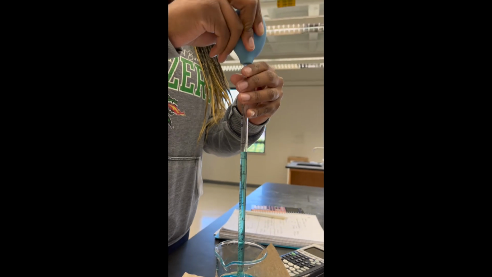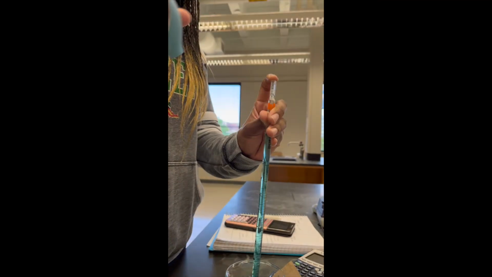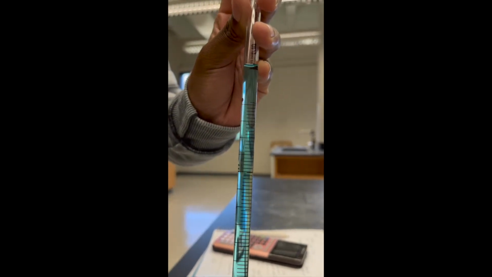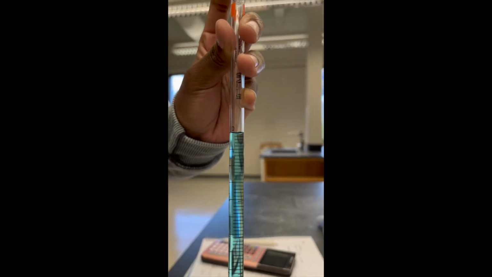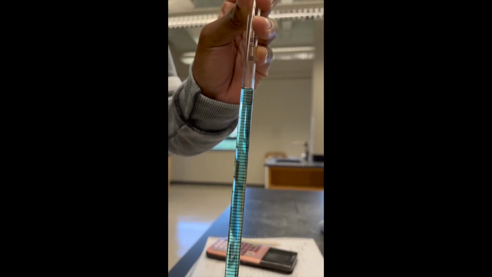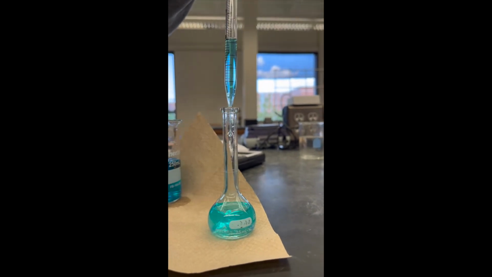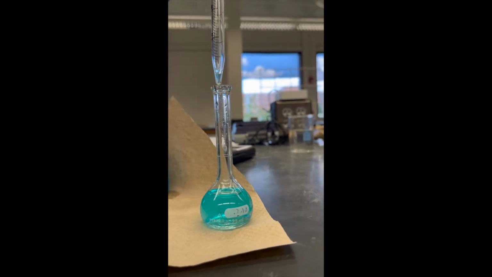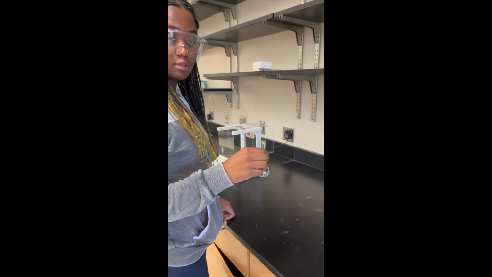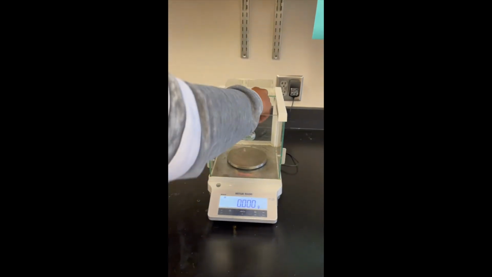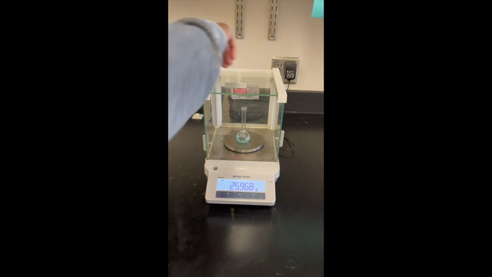We began our dilution of 15% concentration by transferring the water from the beaker to the volumetric flask using our 10 milliliter graduated pipette, ensuring that the water did not rise up into the pipette bulb and that the bottom of the meniscus sat at the needed measurement. We then placed our diluted substance on the scale, weighed it for its mass, and then recorded it into our notebook.